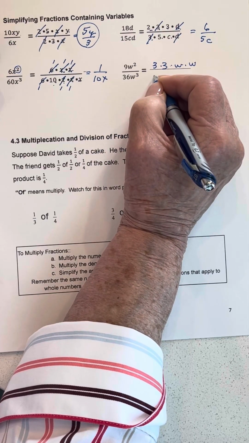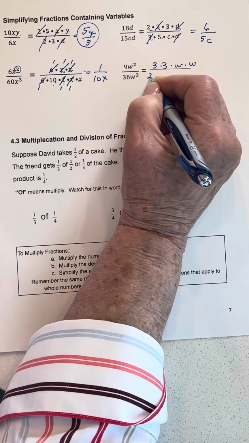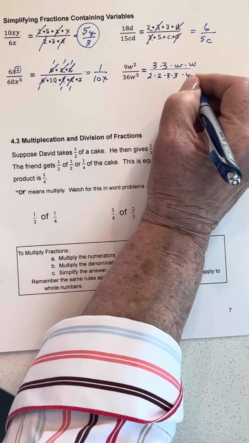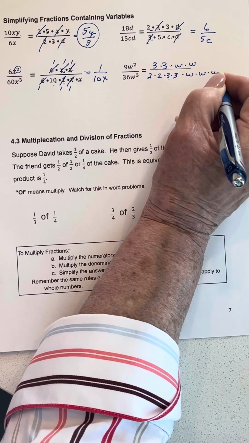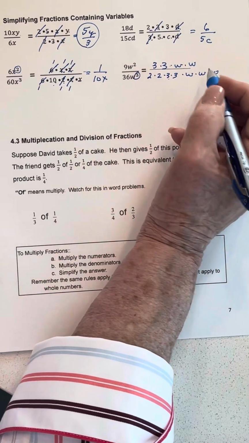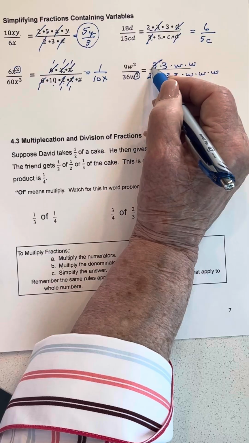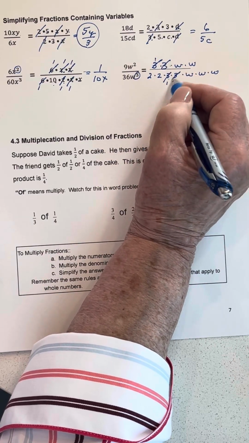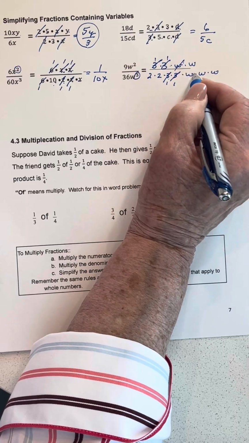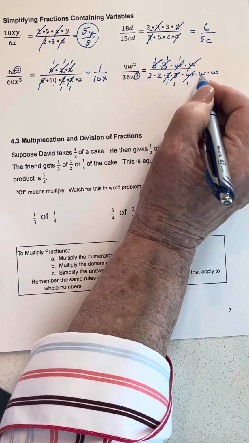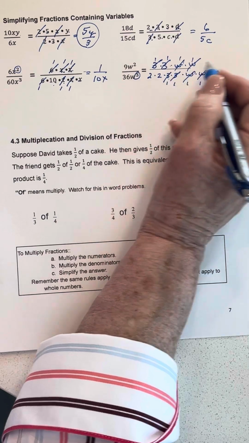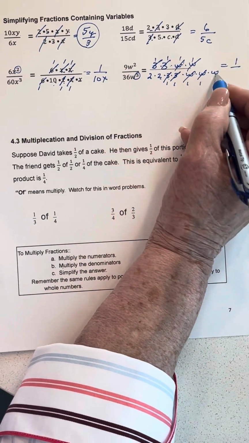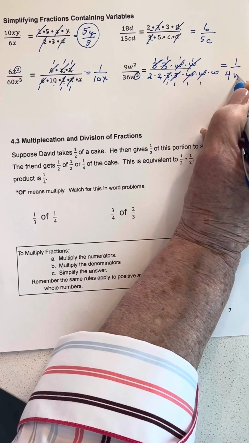36w cubed, 36 would be, I don't know, 2 times 2 times 3 times 3. That's 4 times 9. Times w times w times w, because we're talking about cubed. Okay, I see it. We can divide by 3 and divide by 3. We can divide by 3 and by 3. We can divide by w and w and w and w. So on the top, we're left with 1, and on the bottom, we're left with 2 times 2 times w. So that would be 4w.